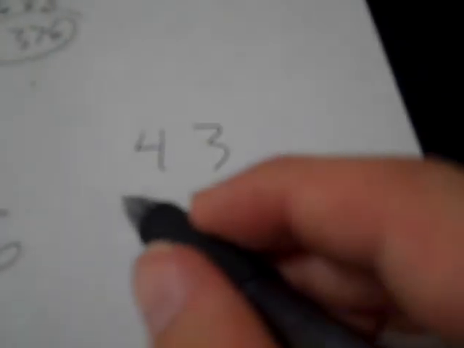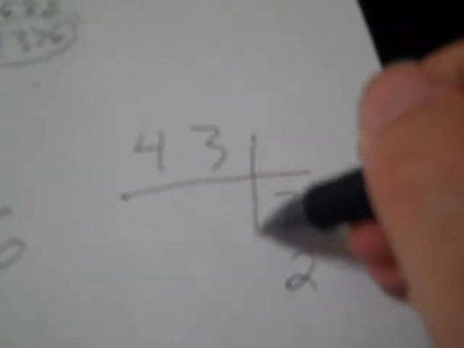So, for some people, this is definitely going to be the best way of doing it. Here's one more way of doing it. It's called lattice. So I create a little lattice up here. It's kind of hard to do this one-handed, so please forgive me. And I create little diagonals right here. I create little boxes. So above the diagonal will go my tens digit.